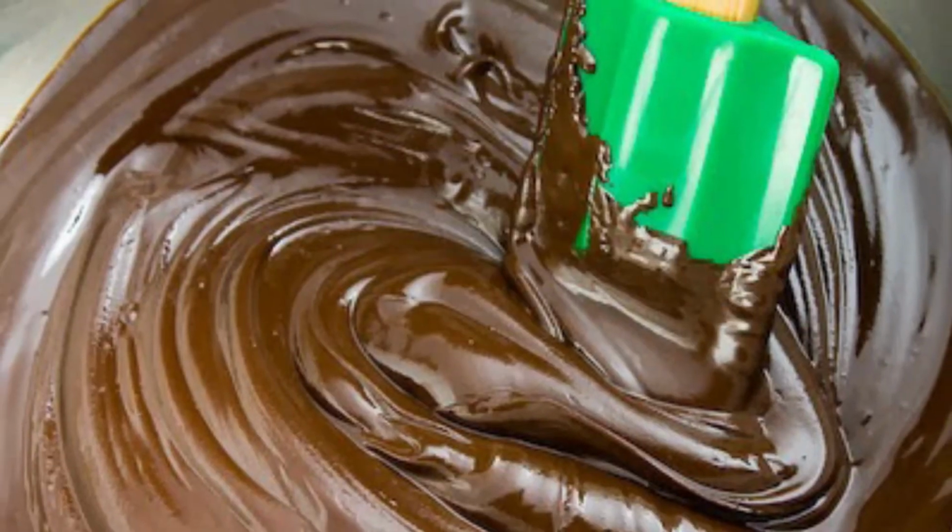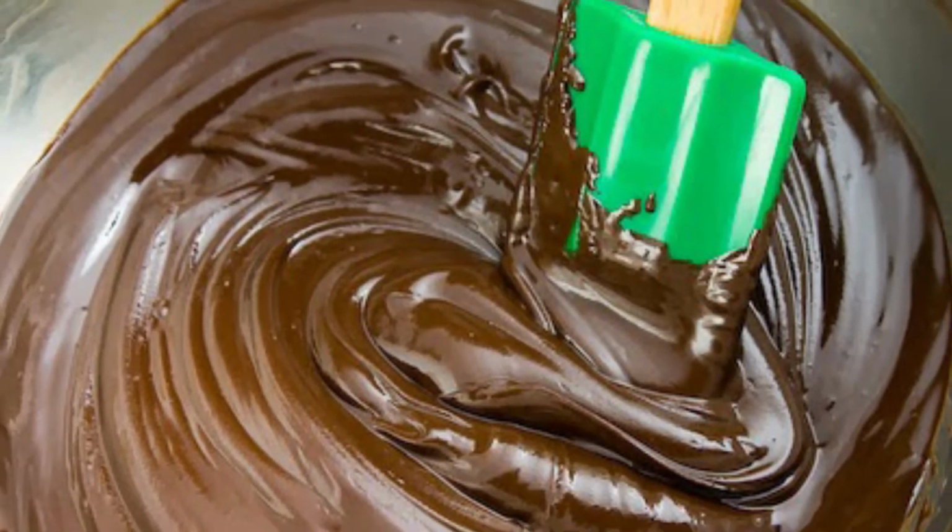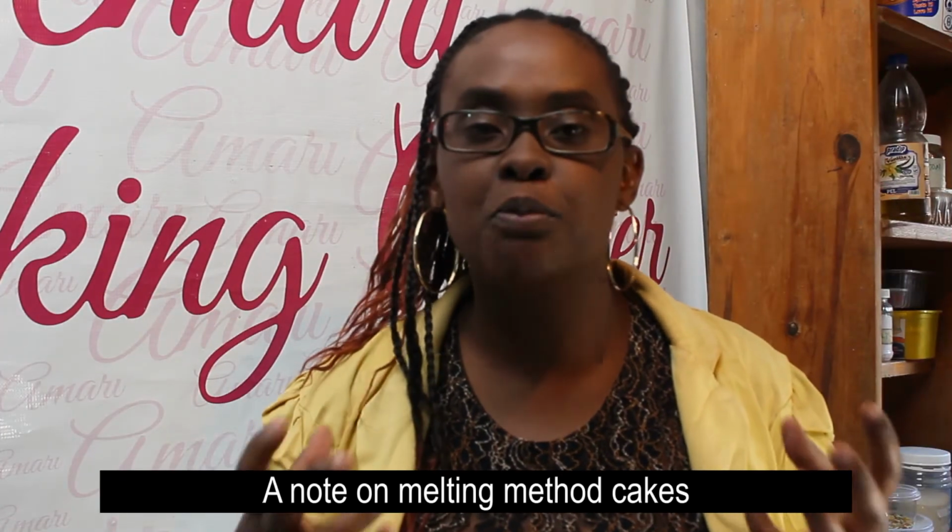You want to make sure once you mix up your melted mixture, whether it's the sugar and the butter or sugar, butter, and the chocolate, you get that to room temperature before you add the other ingredients, because if you add eggs in there, you're going to make scrambled eggs. So you want to let that get back to room temperature, and then you add your other ingredients, including your dry ingredients.